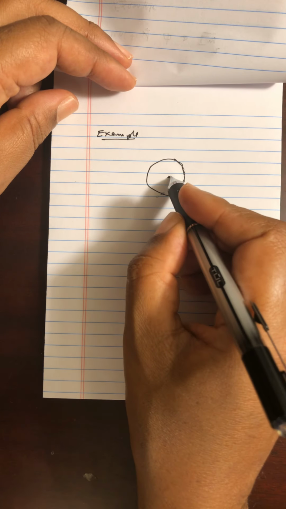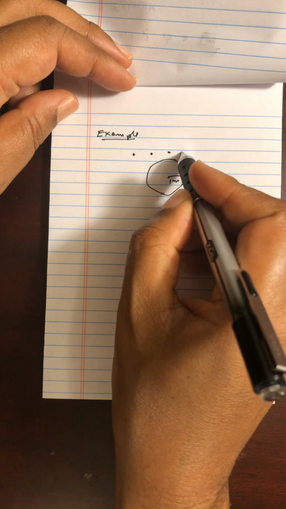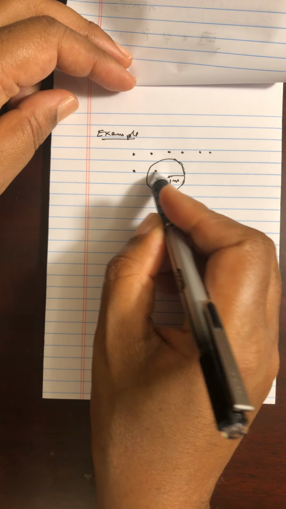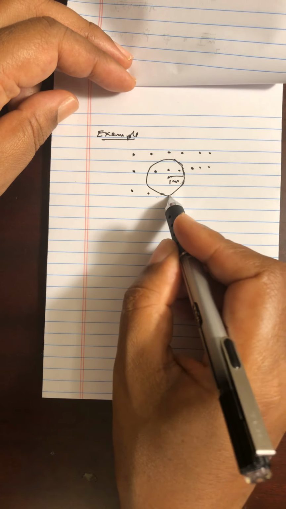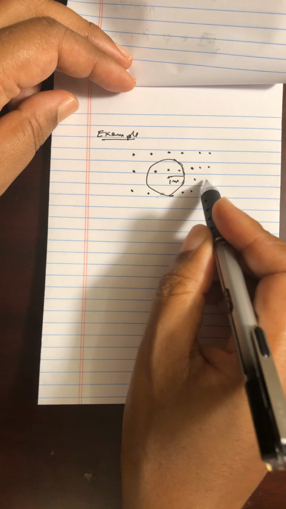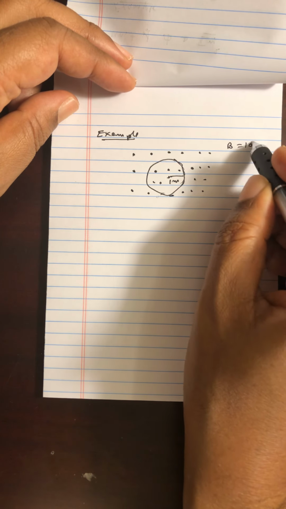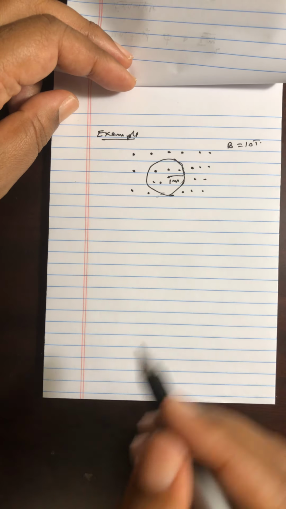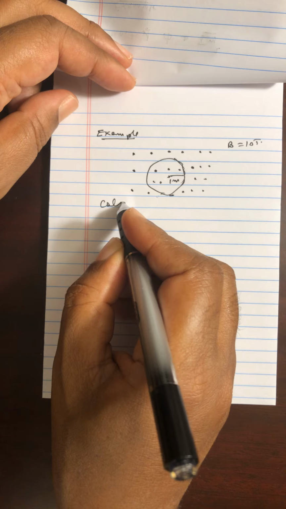Let's say the radius is maybe 1 meter and the field is perpendicularly out of the paper. Okay, and let's say the magnitude is 10 Tesla. All right, now the question is: calculate the magnetic flux crossing the loop.